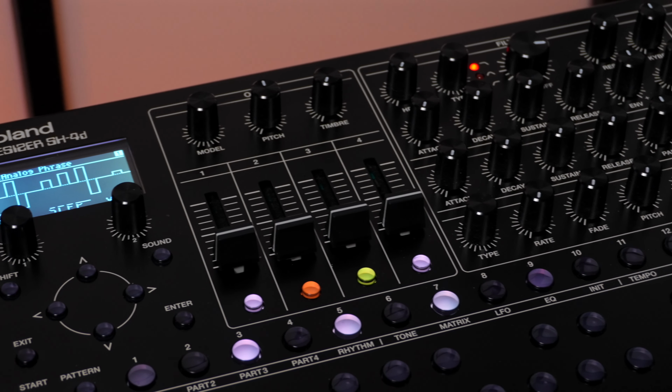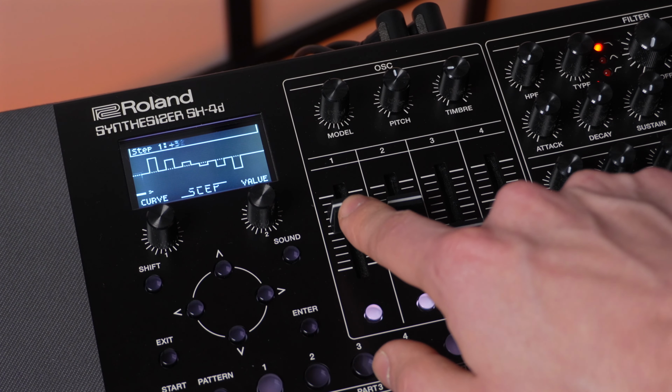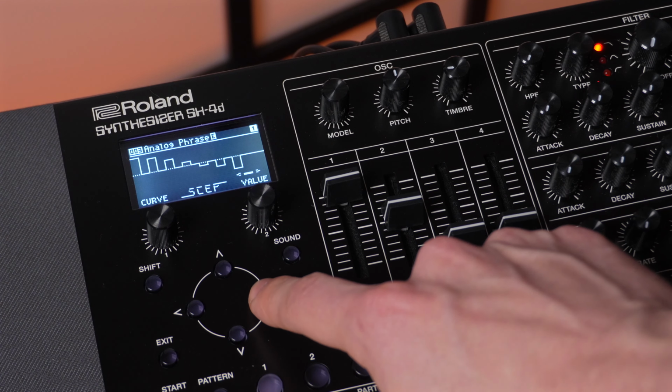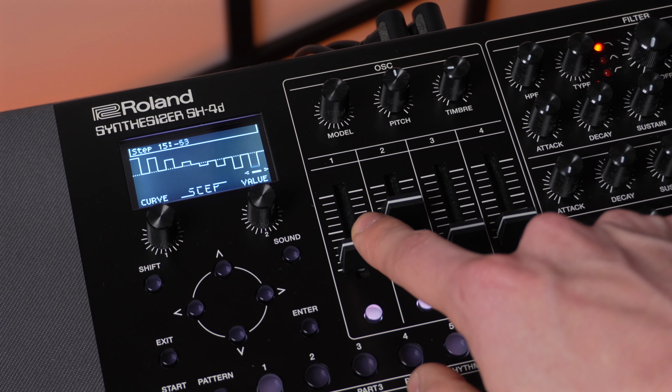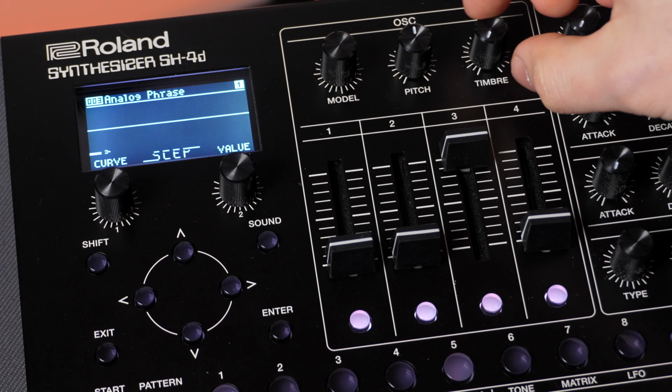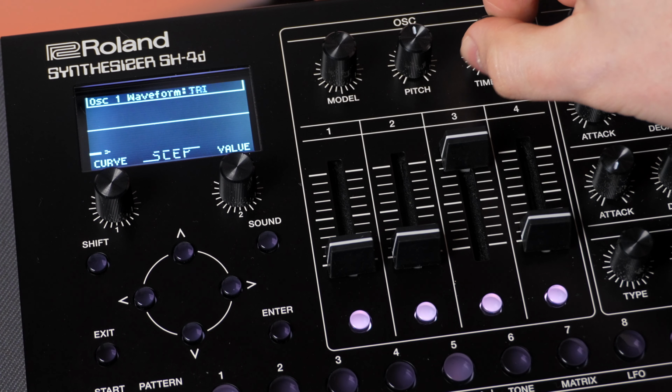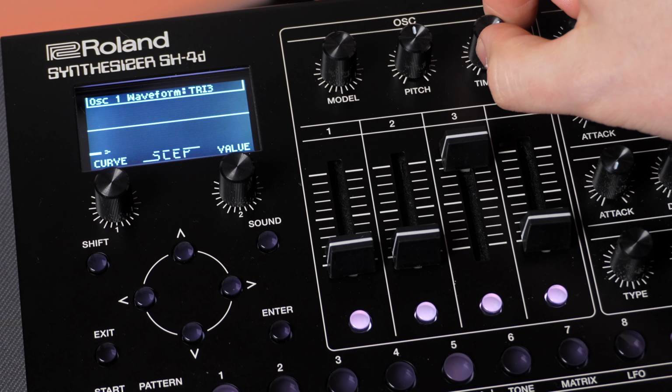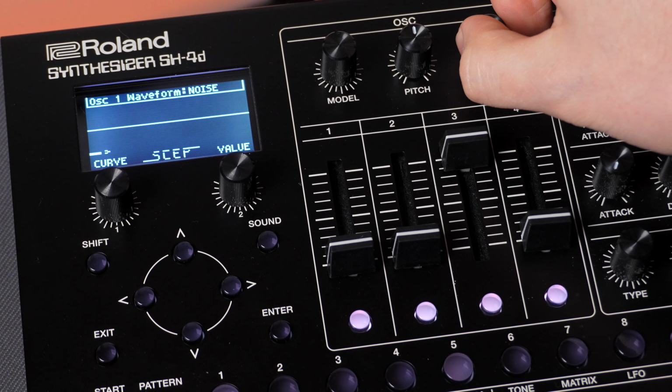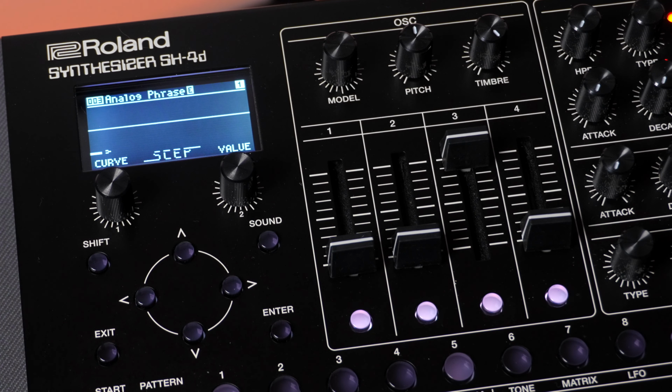The Step Oscillator is a new model that lets you create evolving, rhythmic modulation patterns inside of the oscillator itself. The sound comes from two oscillators with preset waveforms that include variations of saw, square, triangle, and sine waves, as well as a ramp, a Juno, and a noise wave.